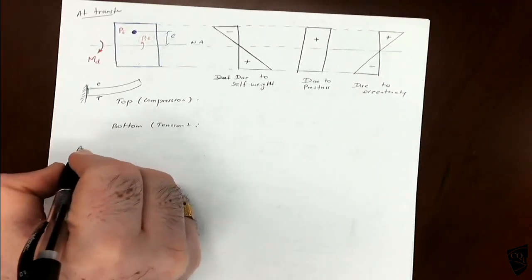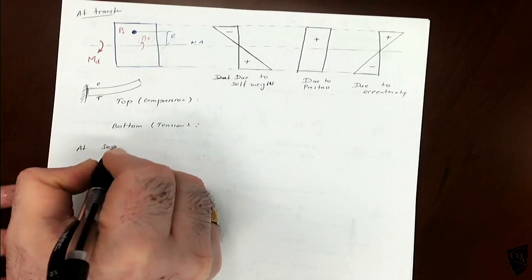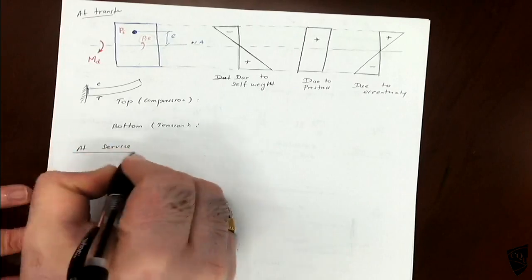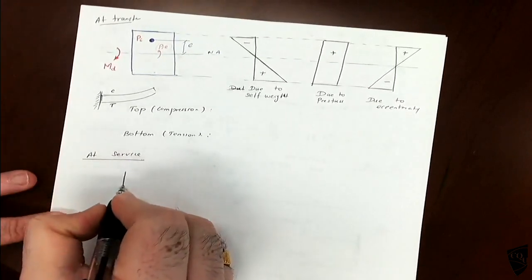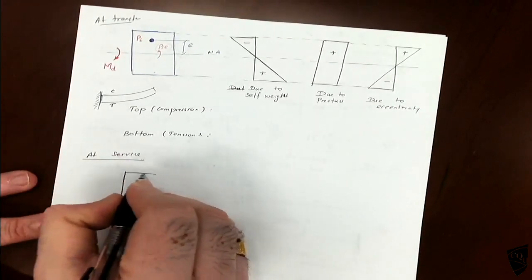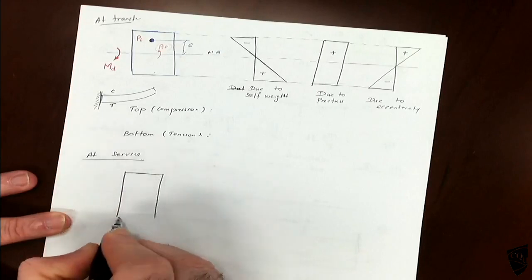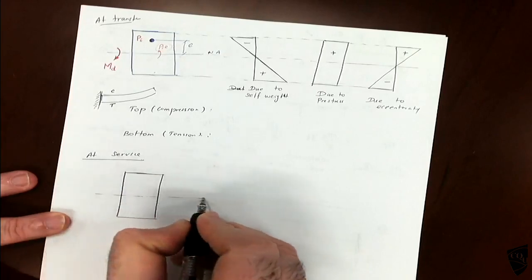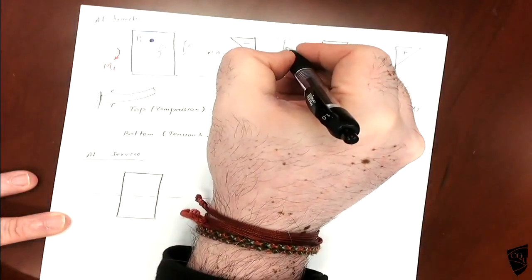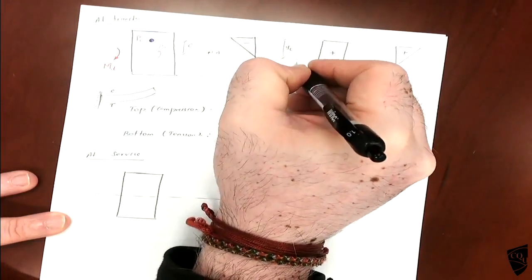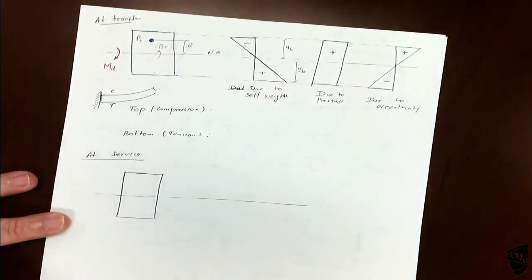So similarly at service, the same case, use the YT and others, okay? Don't use the H/2, YT and YB, because then you can use for any sections.